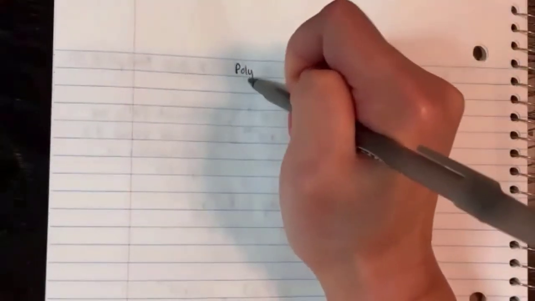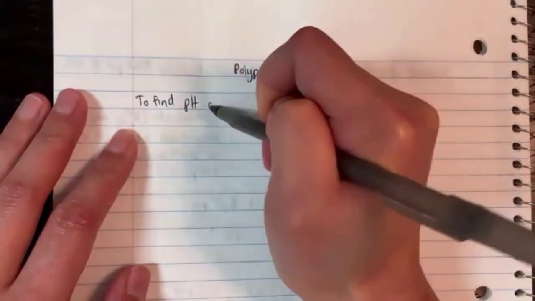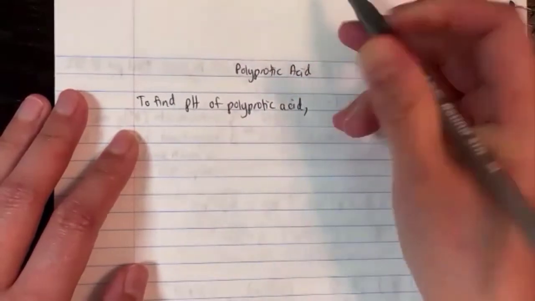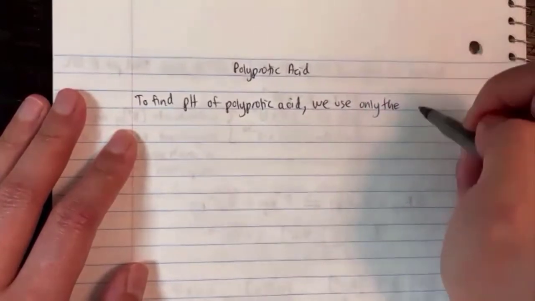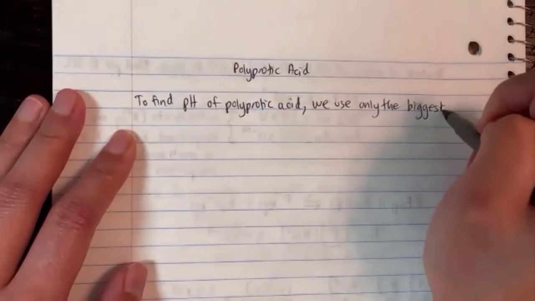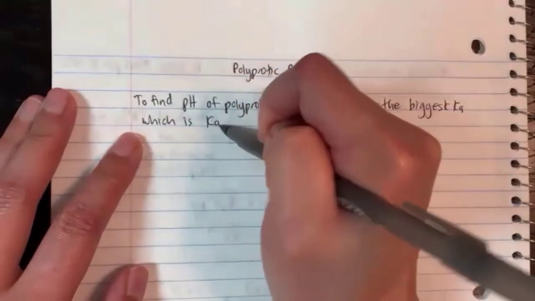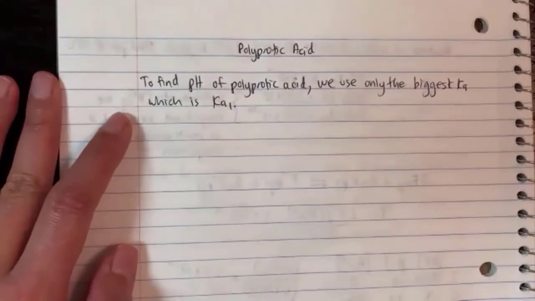So I'll write out polyprotic acid. Okay, so if you have a polyprotic acid, to find the pH of a polyprotic acid, we use only the biggest Ka, which is Ka1. The only exception is sulfuric acid. So I'll show you the exception.